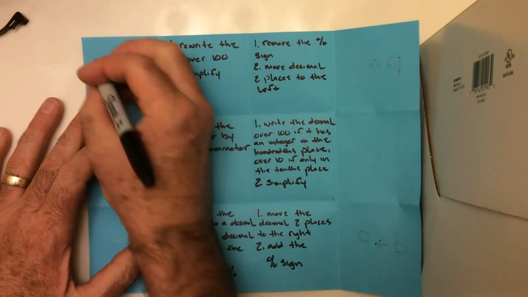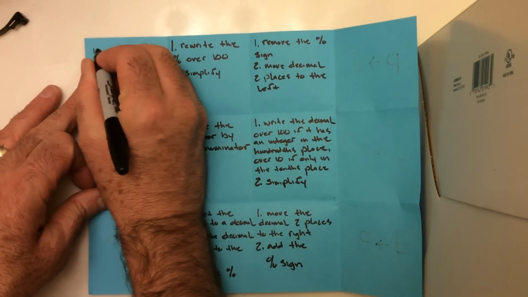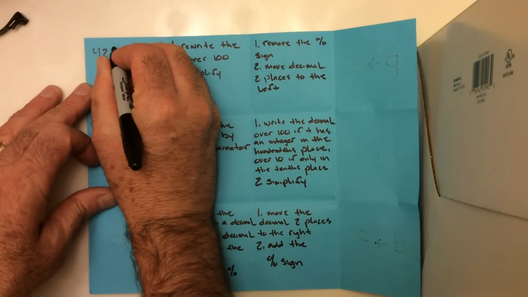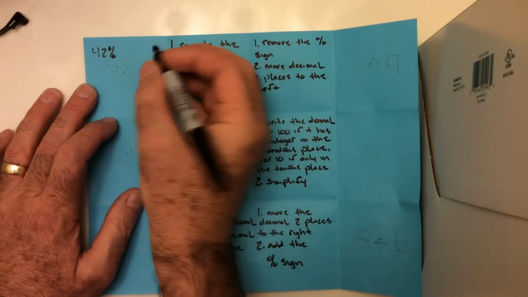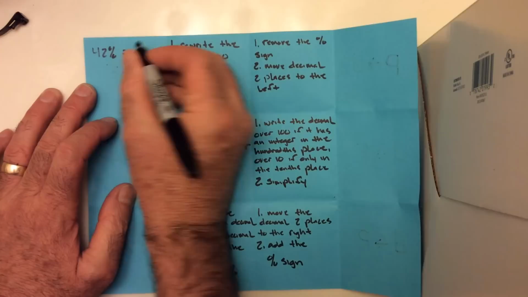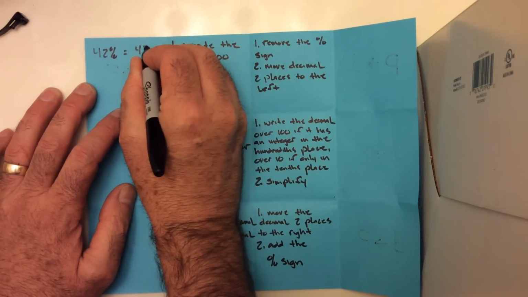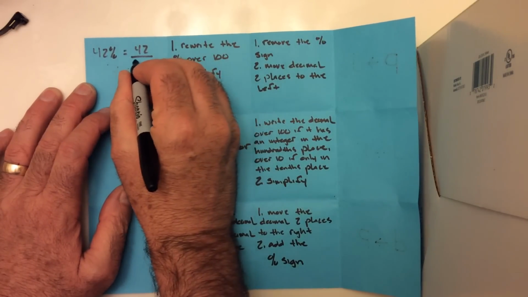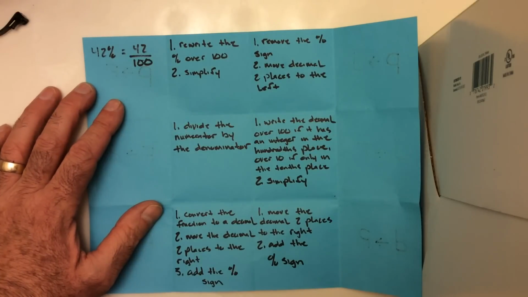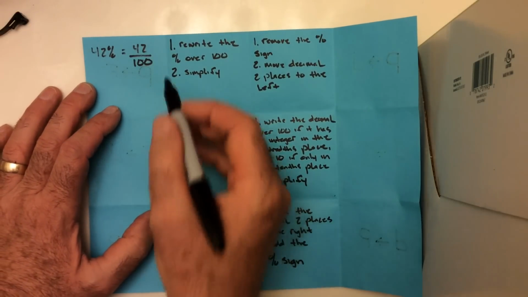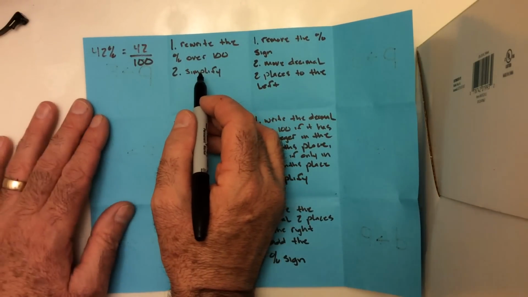So if we've got 42%, we want to rewrite that as 42 over 100, or 42 hundredths. We're halfway there, and then we're going to simplify it.